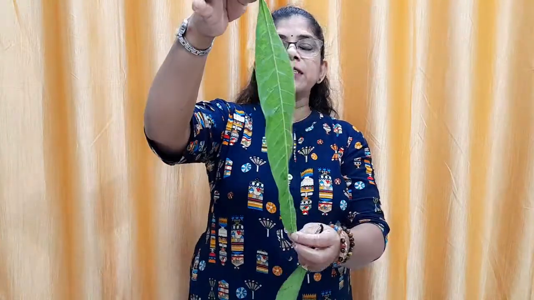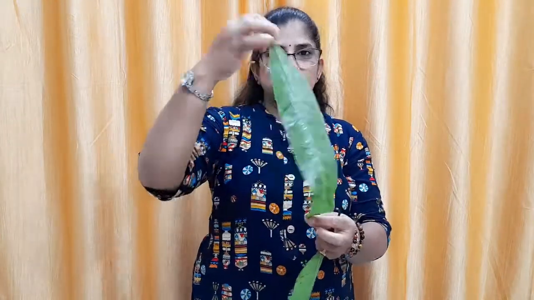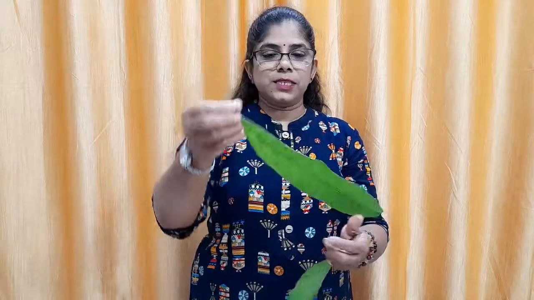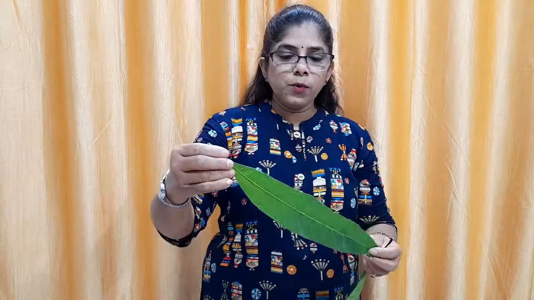This is the third leaf to which we applied Vaseline on the lower part. This is almost fresh. Still it is fresh. Yes. We have applied Vaseline on the lower part. Only there are few dry patches here, or else the leaf is almost fresh.